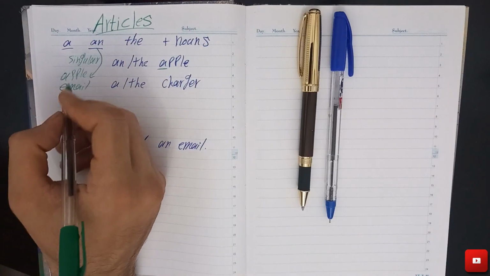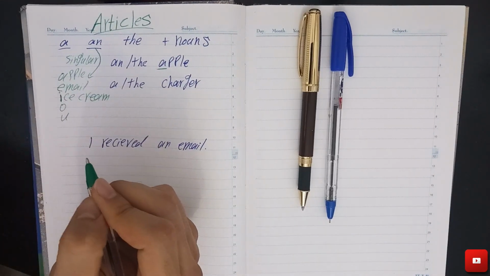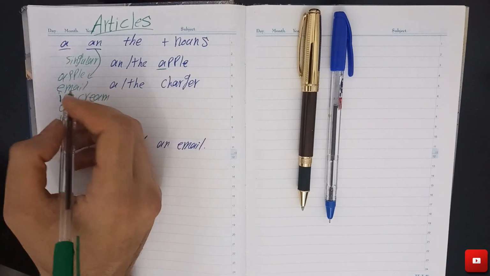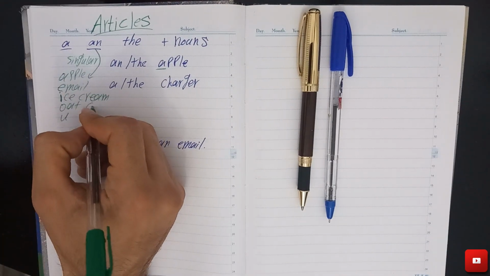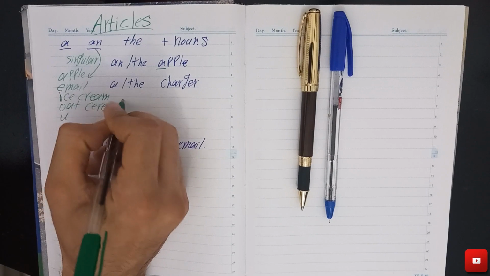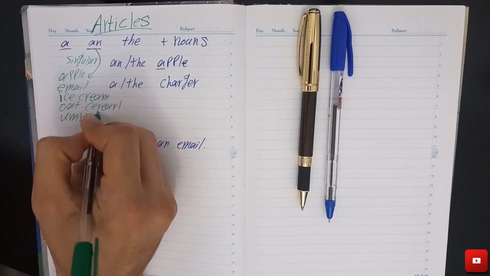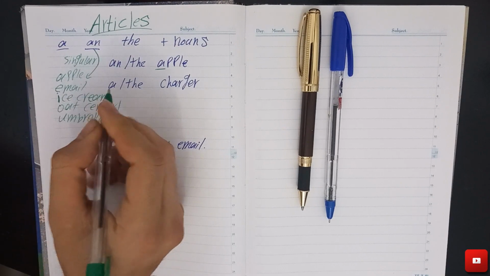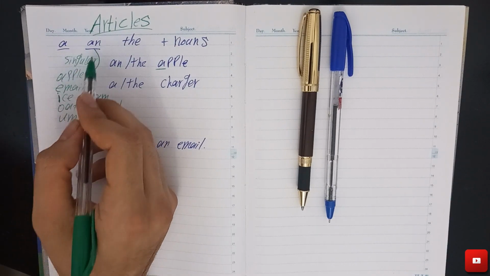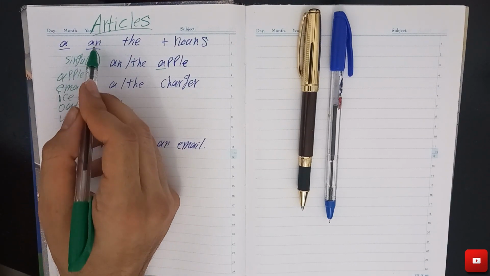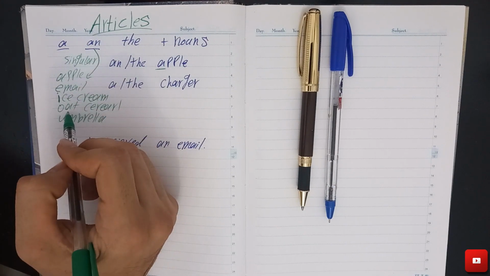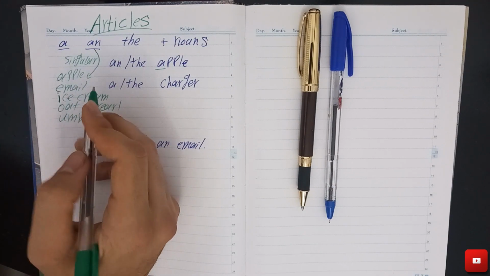With I, we can say ice cream. With O, we can say oat cereal. With U, we can say umbrella. So, an apple, an email, an ice cream, an oat, an umbrella.